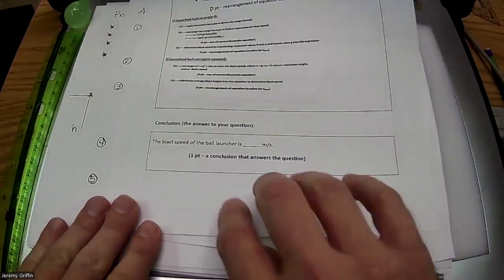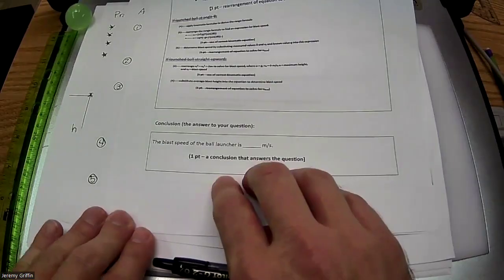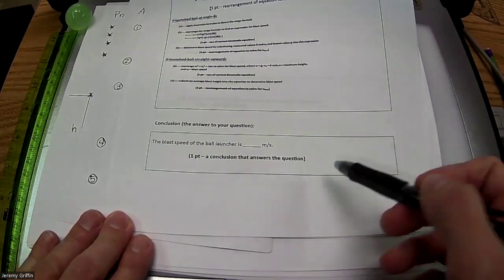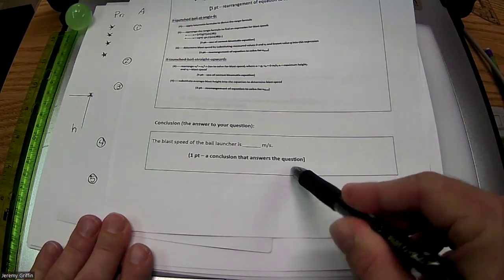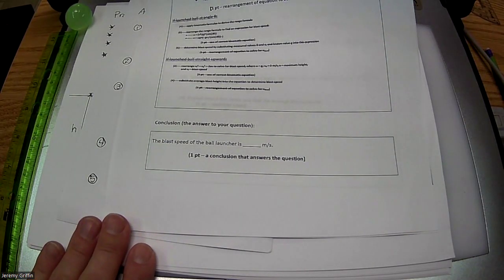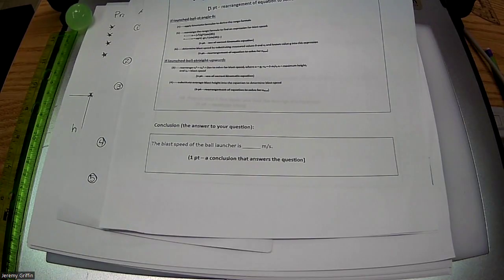Final point, this is point number 7. In the conclusion, the blast speed of the launcher is so many meters per second. And I was walking around checking. It looks like most of you guys had somewhere around 8 to 10 meters per second. And it looked pretty consistent from team to team. If you got something about 8 to 10 meters per second, then I think you're right in line.